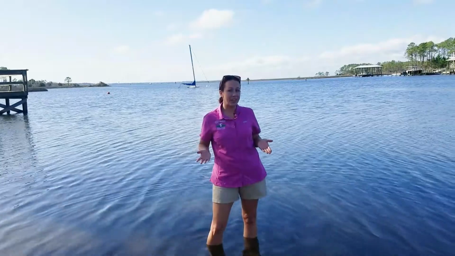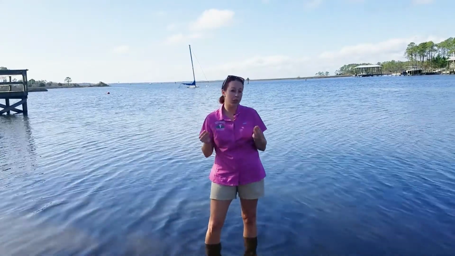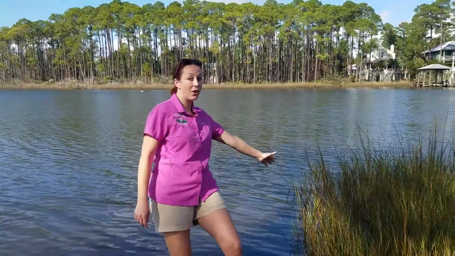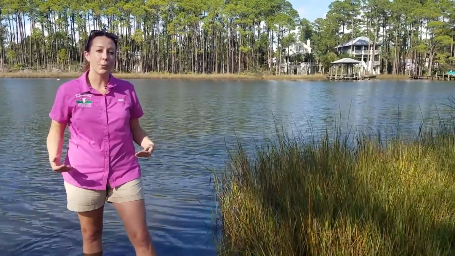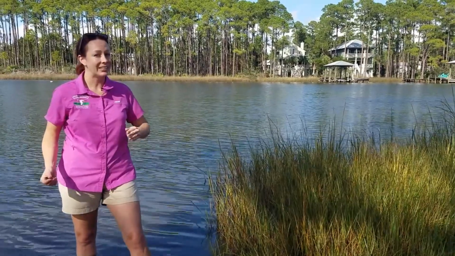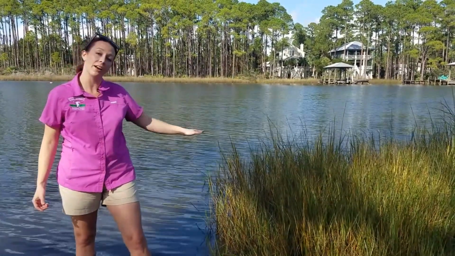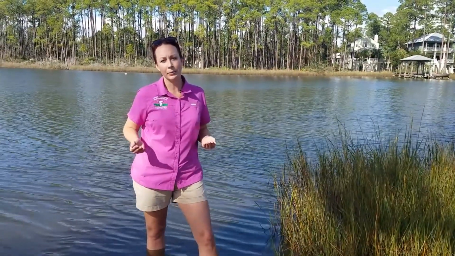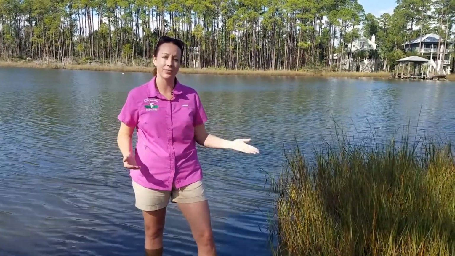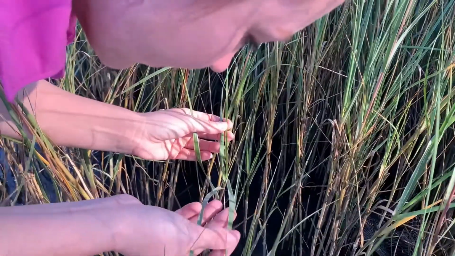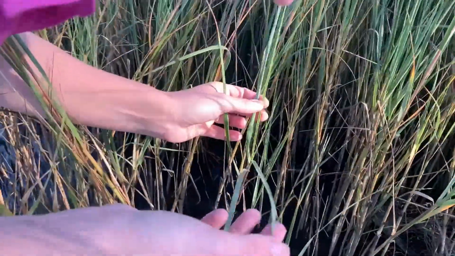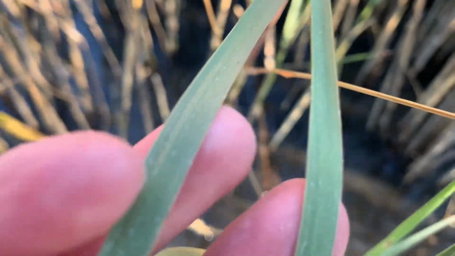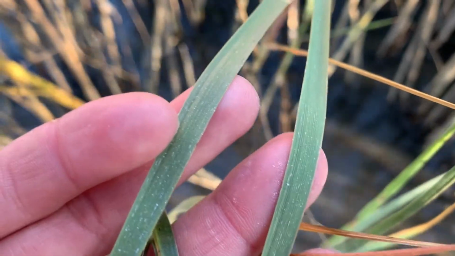An adaptation is the way a plant or animal changes in order to survive. Here we have Spartina alterniflora. We already know it is a native plant and it's naturally found along the shoreline of the Choctawhatchee Bay. Smooth cordgrass has many adaptations that help it survive in this environment. For example, when smooth cordgrass takes in brackish water, it can get rid of the salt through its leaf blades, leaving it with usable fresh water.